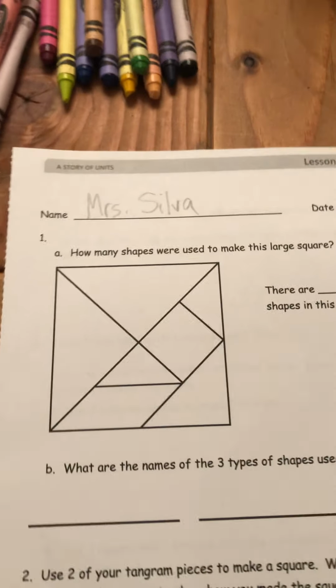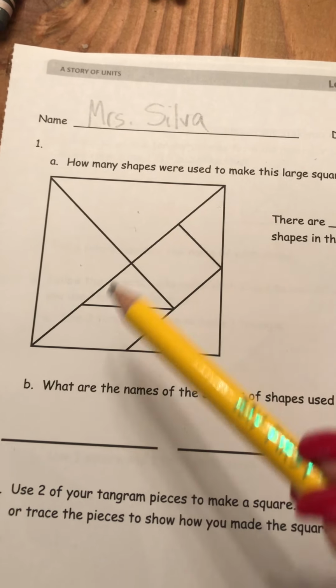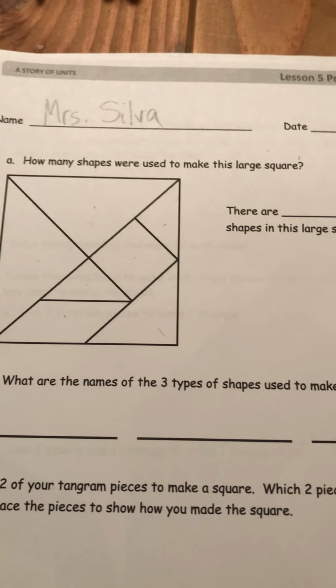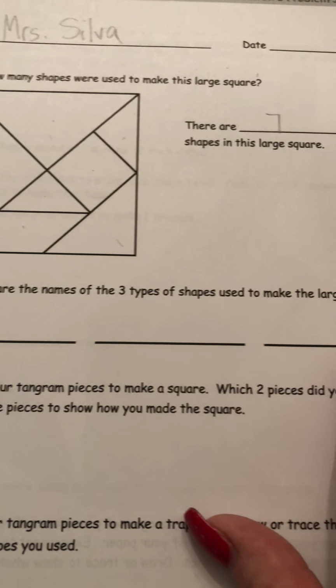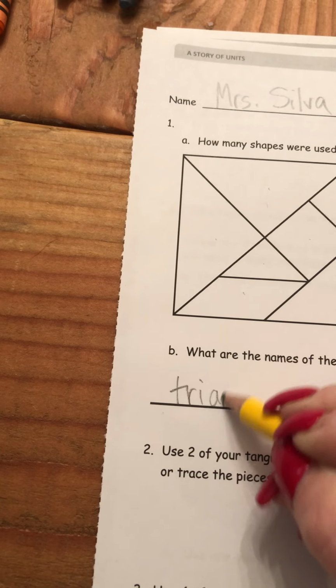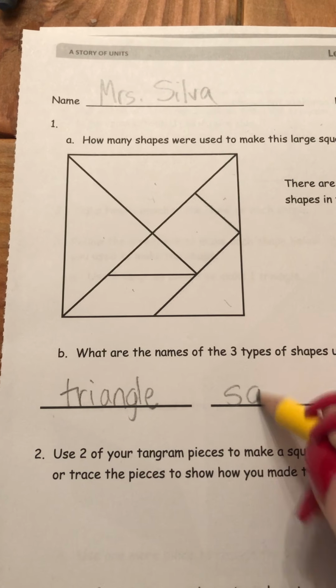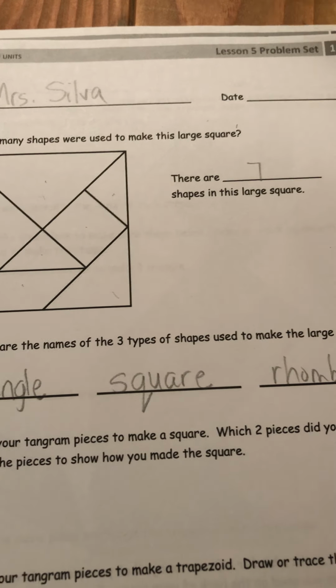So, let's see what the directions read today. How many shapes were used to make this large square? Let's count them up. 1, 2, 3, 4, 5, 6, 7. We used 7 shapes, so we're going to write 7 right there on the line. What are the names of the 3 types of shapes used to make the large square? Write them on the lines. Triangle, square, and rhombus. Okay?